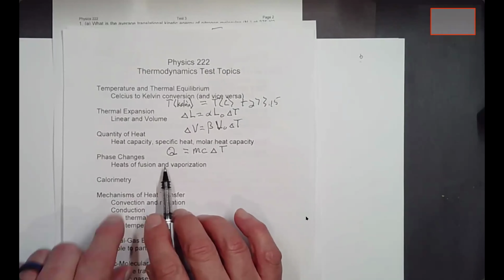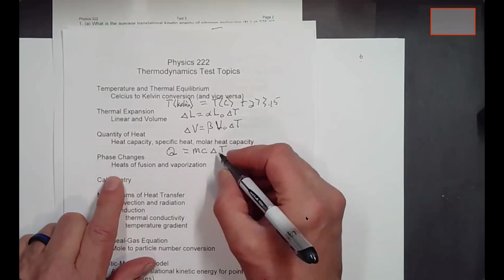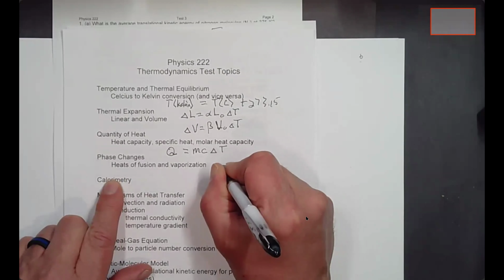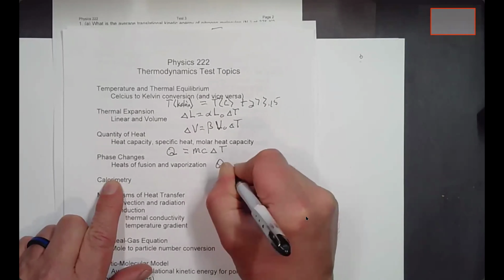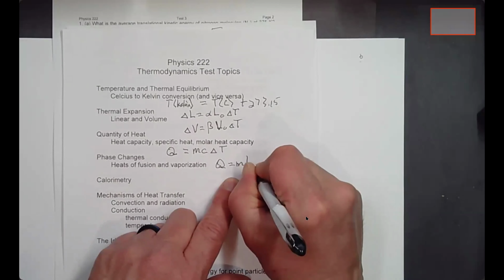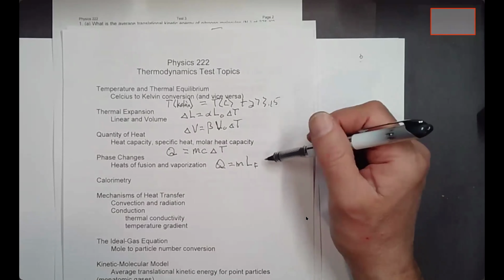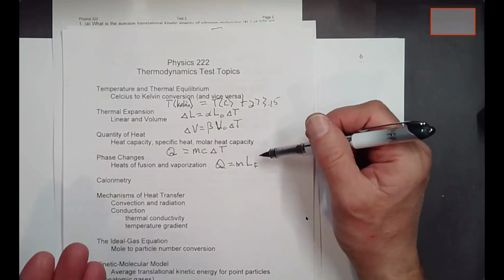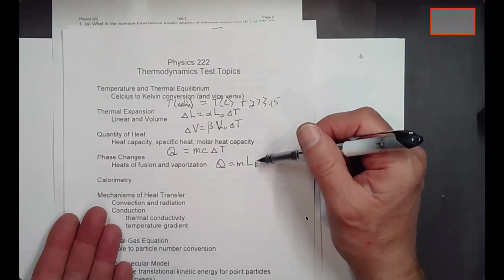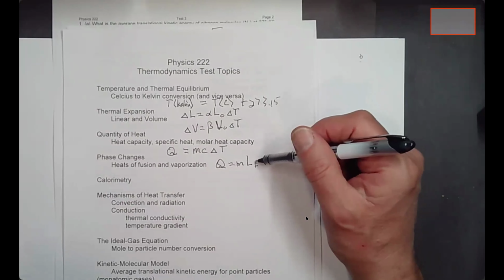But that's that stuff. Phase changes, that's if something is going from, say, a solid to a liquid. In that case, the energy required is the amount of mass times what's called the heat of fusion. And there's no temperature change because you'd have it at the melting temperature as a solid, and then you melt it and it becomes a liquid at that same temperature.